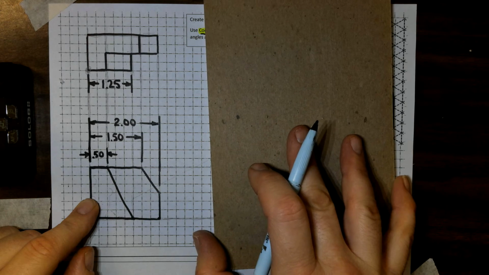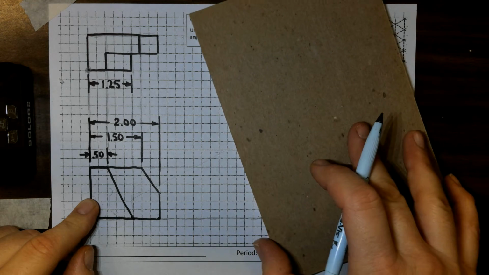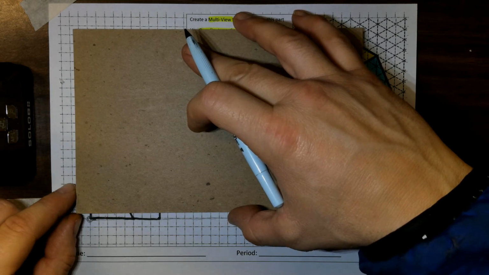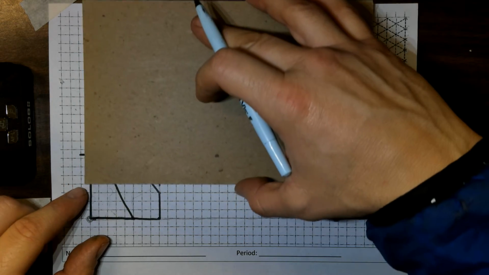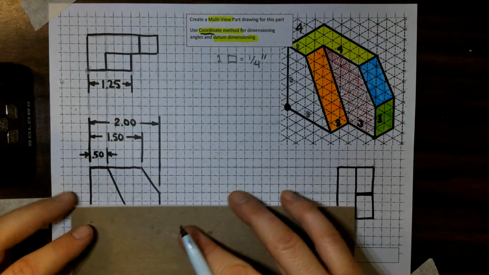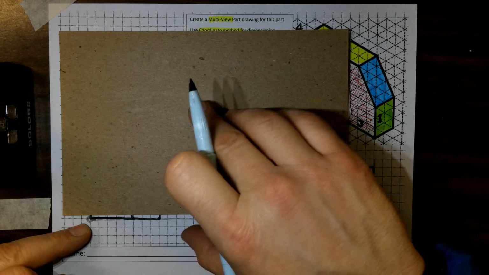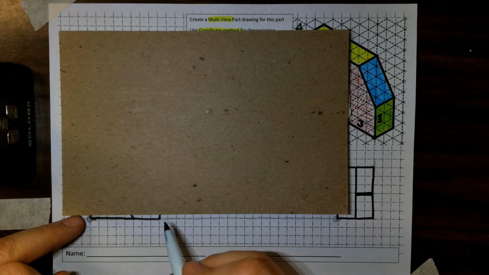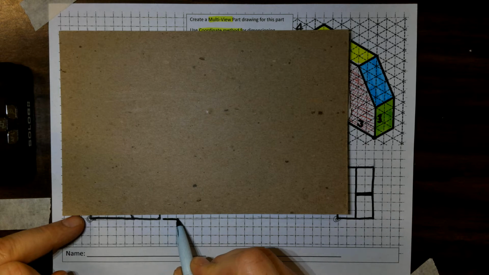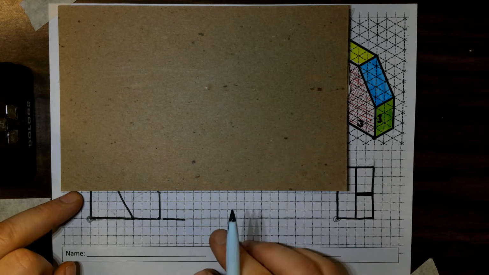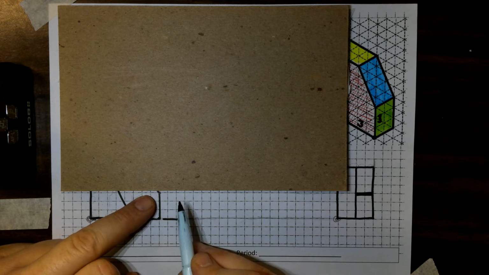Let's go ahead and measure the depth of this object. The depth and the height will be measured from this bottom datum point. We'll work our way up. So let's see, well, there's the bottom. Work our way up to the first corner, and there's our first corner.